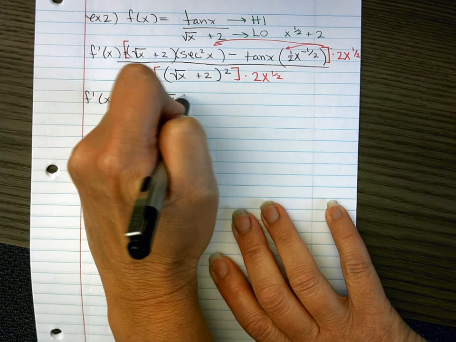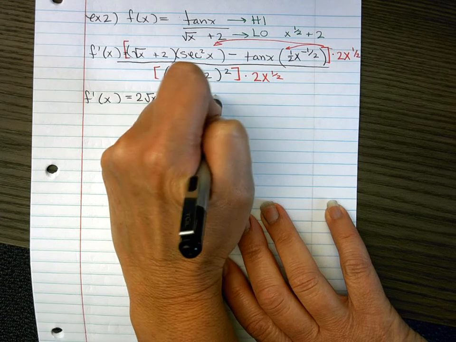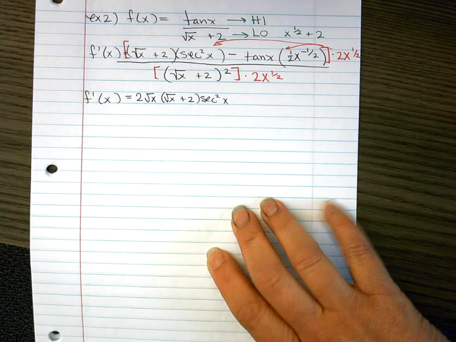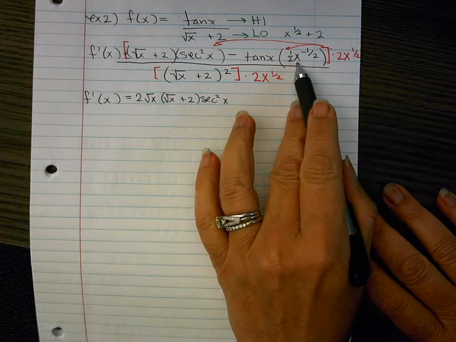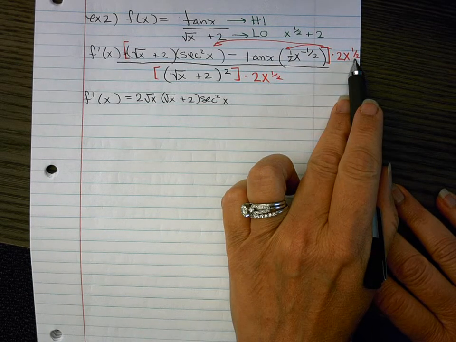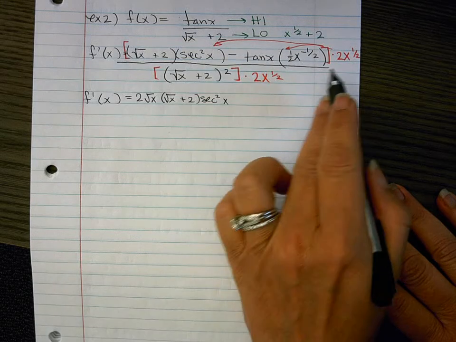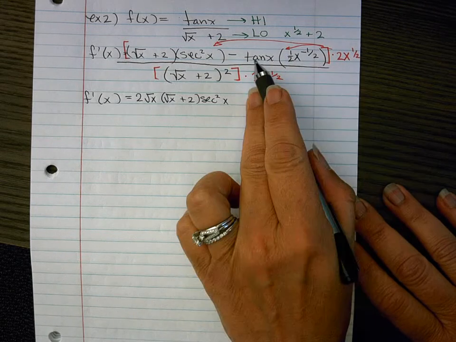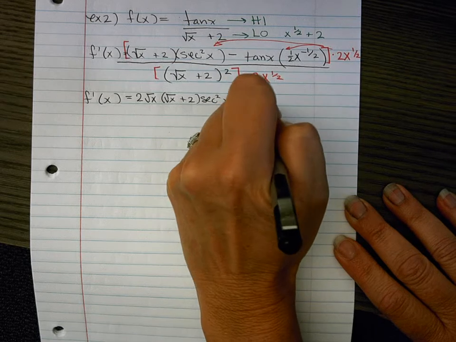I'm not going to actually distribute it, right? I'm just going to write it in front. And then now when I multiply it to here, the 1/2 and the 2 is equal to 1. Negative 1/2 plus 1/2 is 0, so that would be x to the 0, which is just 1. So all of that is just a 1, leaving just the minus tangent of x.